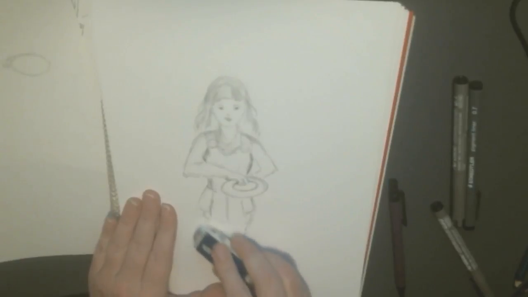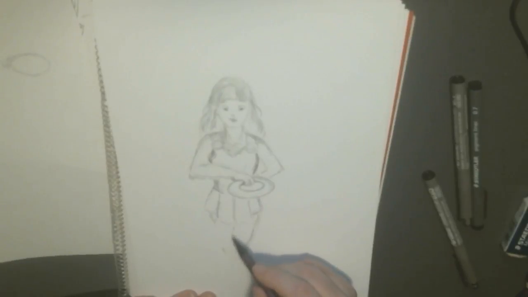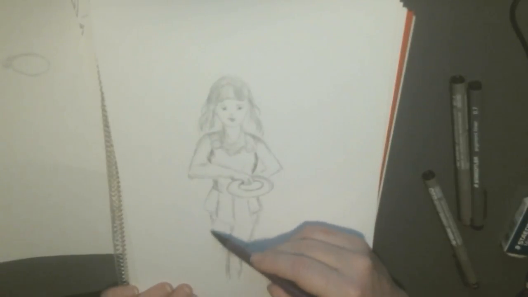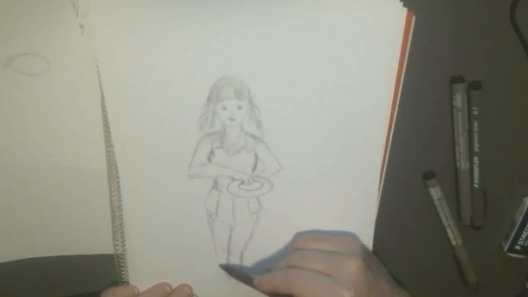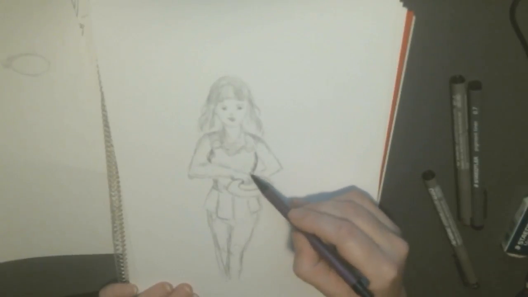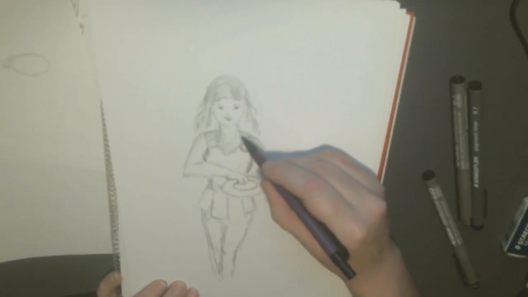Let me just get these right. Like this there. Definitely not my best work, but definitely a challenge with something like this.